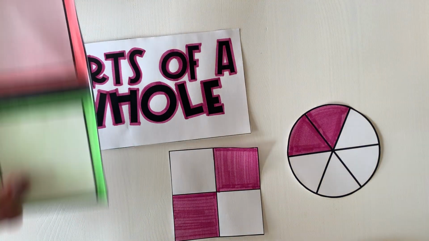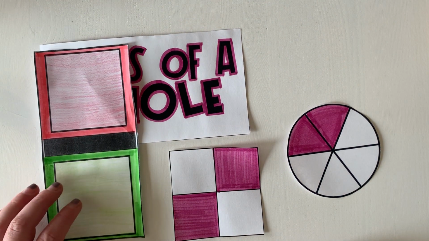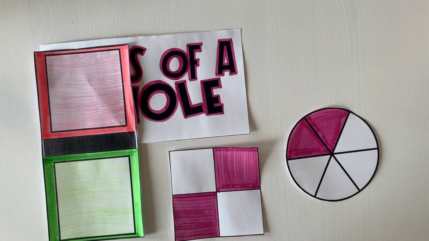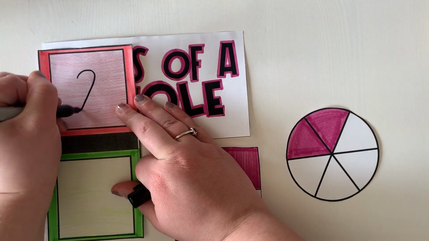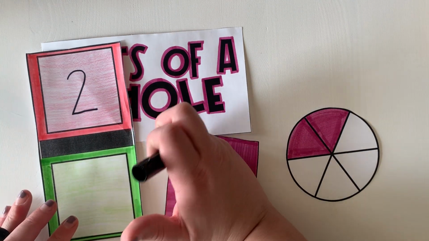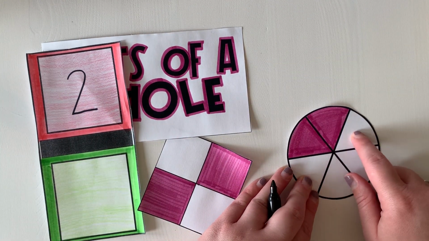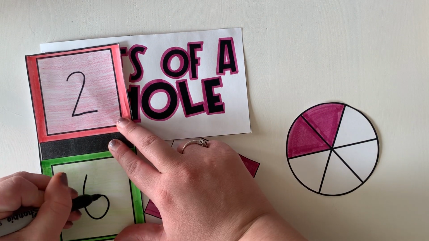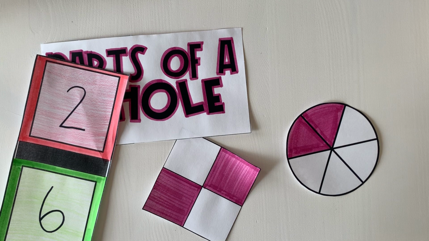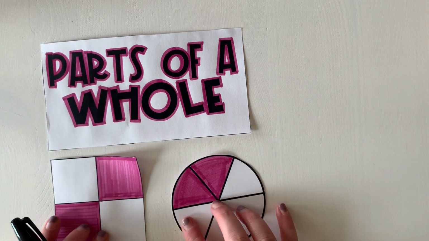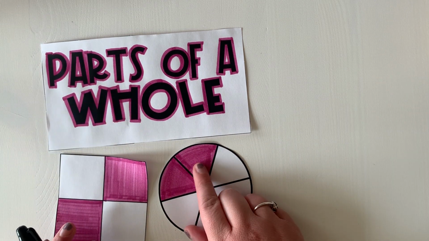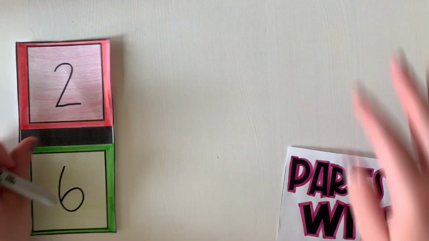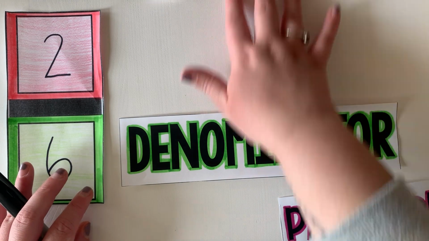So for our numerator and denominator, I have how many parts colored in? 2 parts out of 1, 2, 3, 4, 5, 6. So 2 parts out of the 6 whole parts. So that is what parts of a whole is. The pieces that are colored in out of the whole thing. So that would be this fraction for the numerator and the denominator.